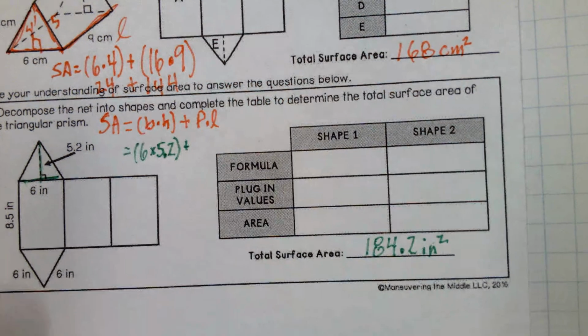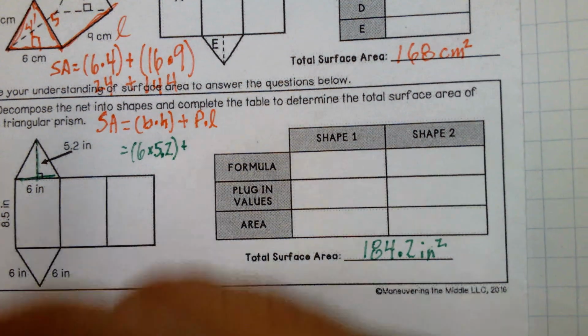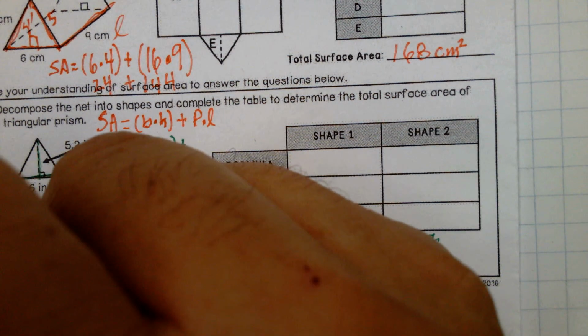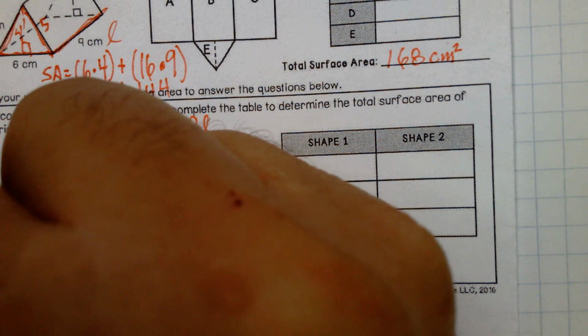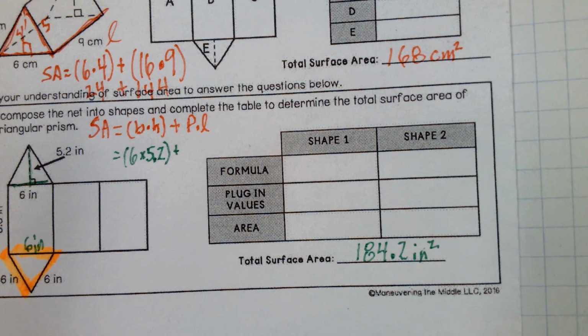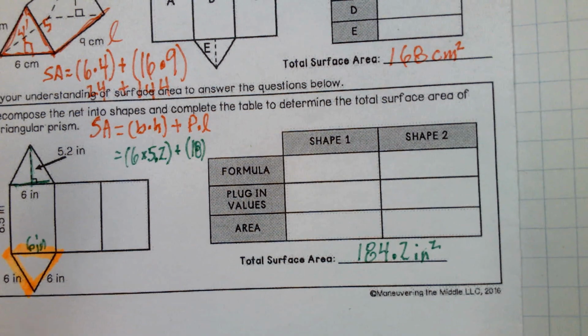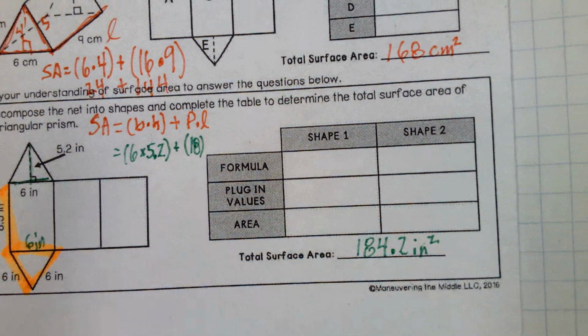Then we have to add the perimeter. The perimeter has to be all the way around our triangle. What's the distance all the way around? 18. 6 plus 6 plus 6. And then we multiply that times the length, which is 8.5.